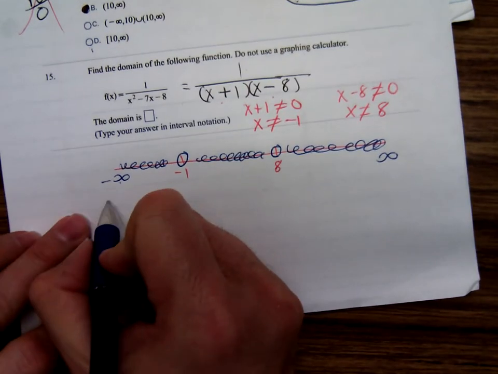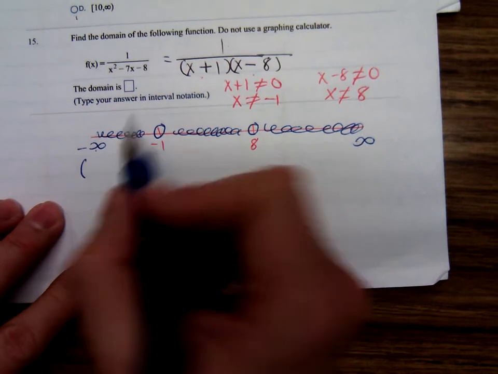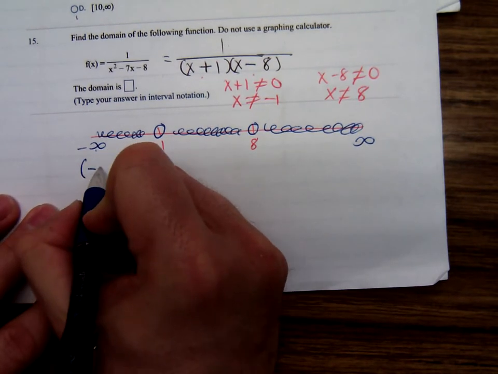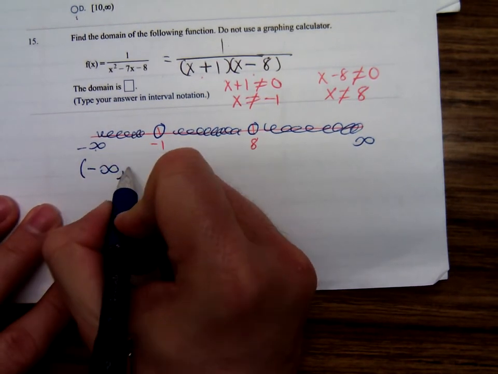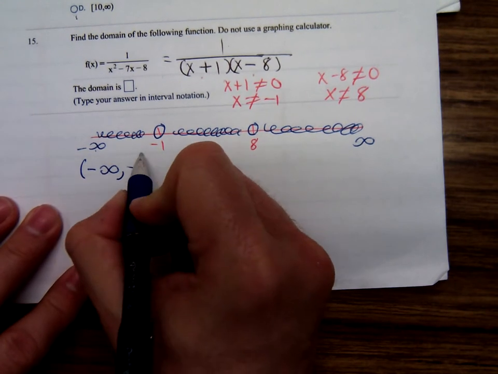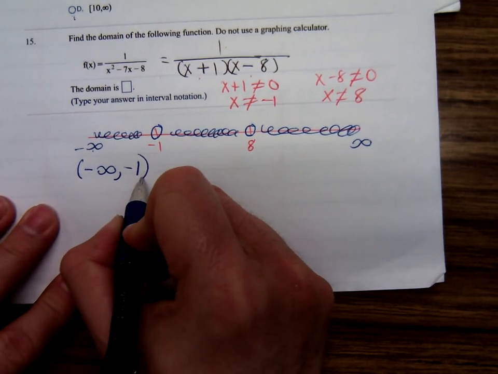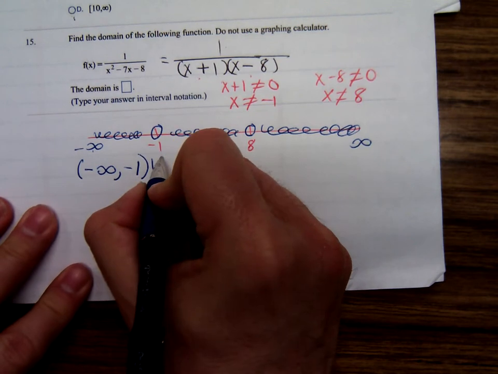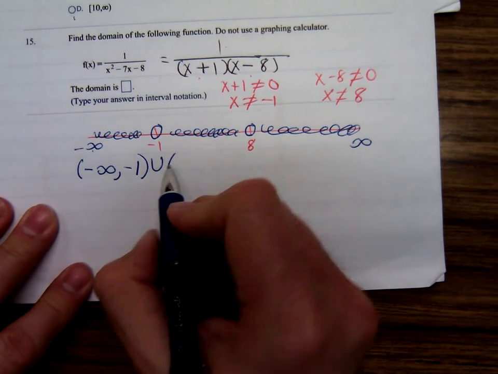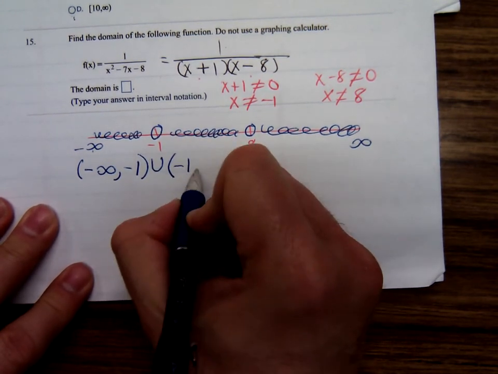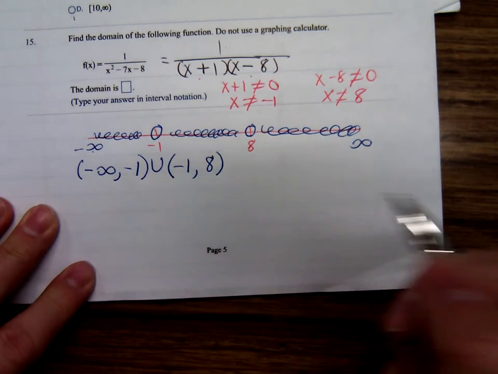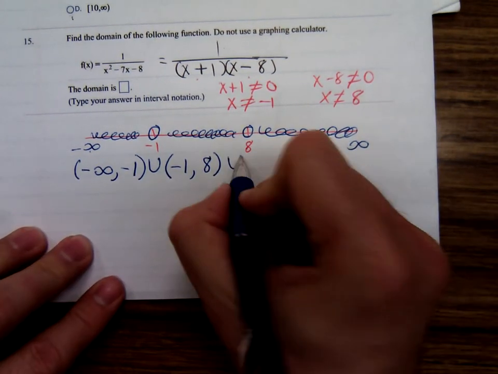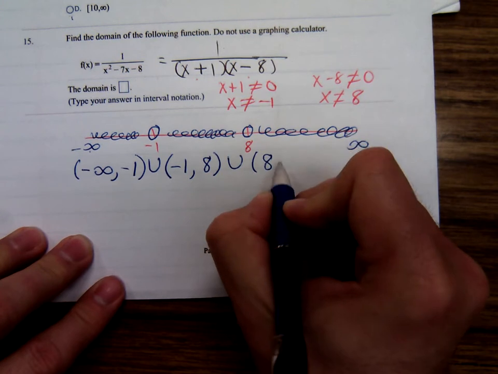Negative infinity, comma, negative 1, parentheses, union, parentheses, negative 1 to 8, parentheses, union, 8. Can y'all tell my 8's from my infinity?